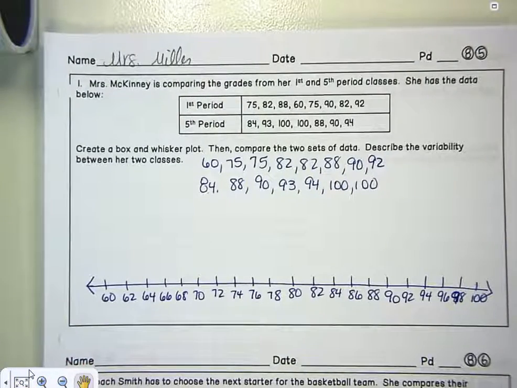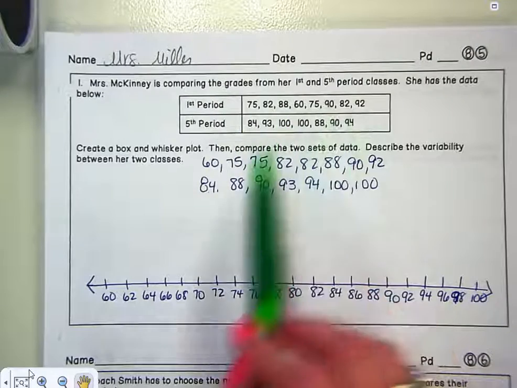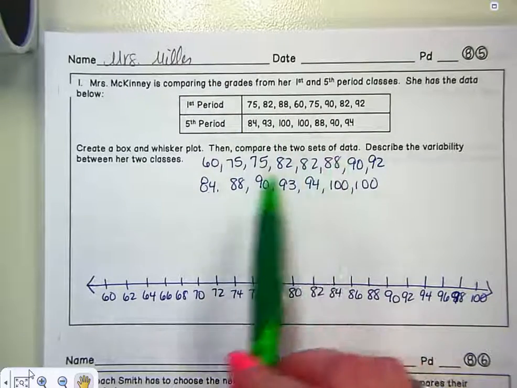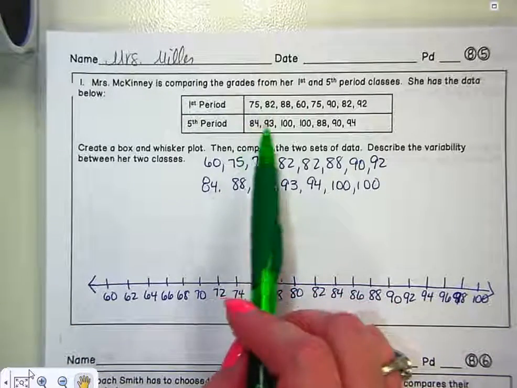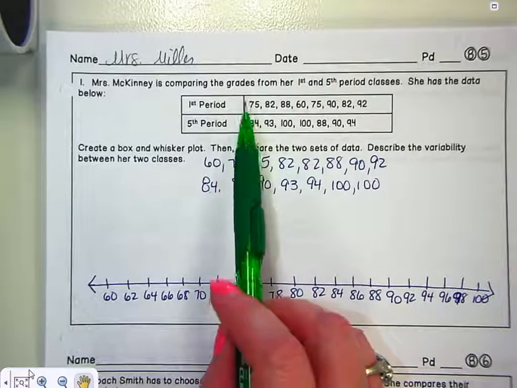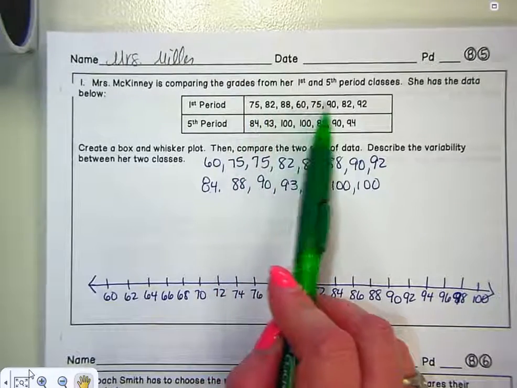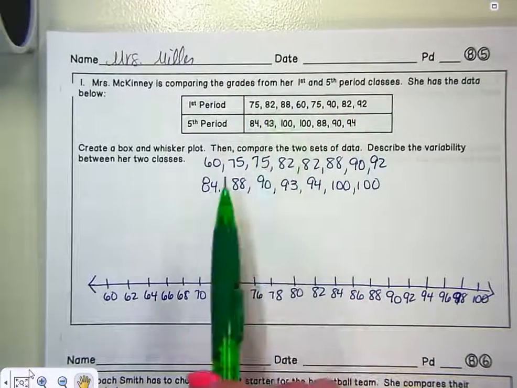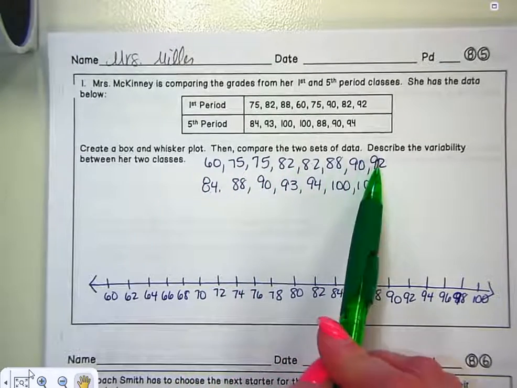Warm up 85. So we start by taking both sets of data and we ordered them both from least to greatest. I'm going to double check and make sure I have all the right number. I have 1, 2, 3, 4, 5, 6, 7, 8. 8 in first period. 1, 2, 3, 4, 5, 6, 7, 8.